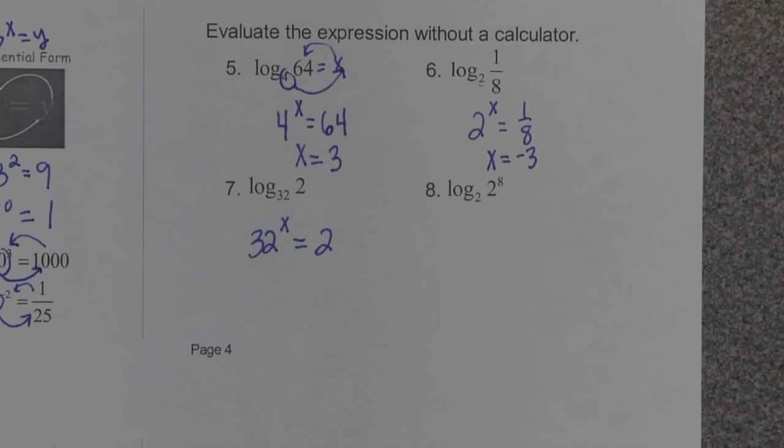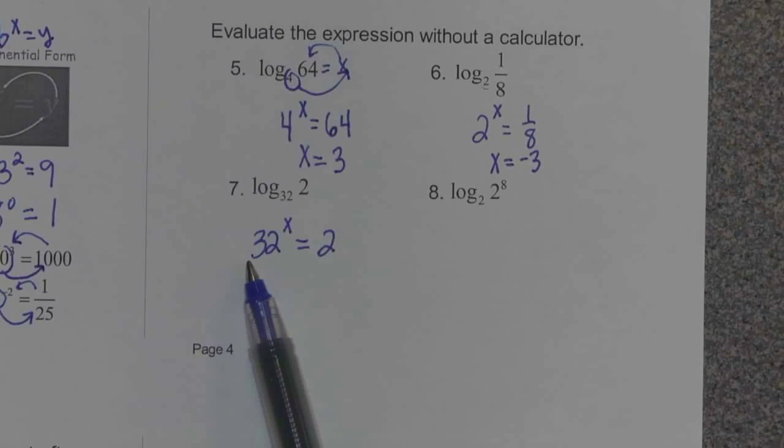What do you think it is? 1/16? I think that you divided there. Think powers. I like to kind of go backwards and say, well, how would I get from 2 to 32? It would be 4. 4? 5.